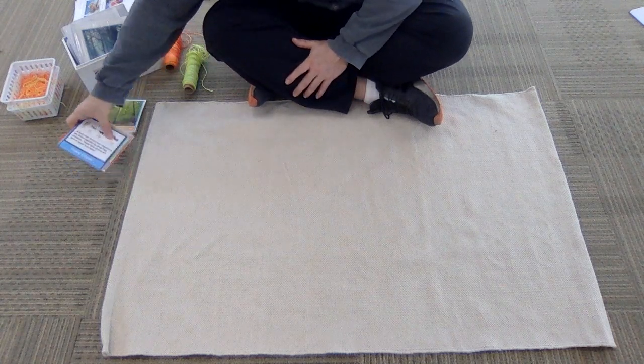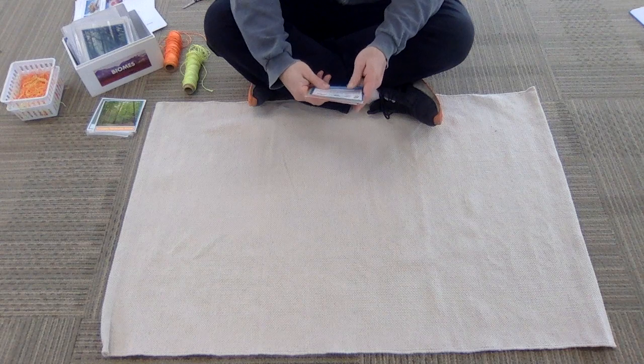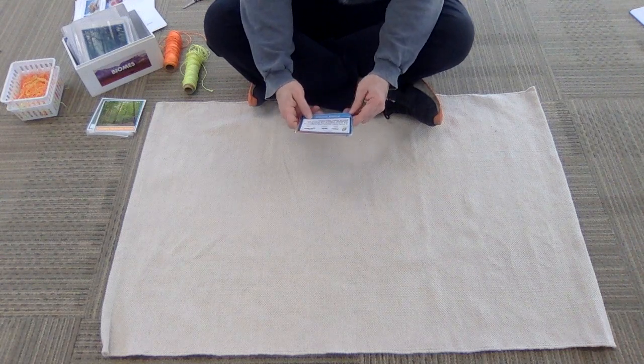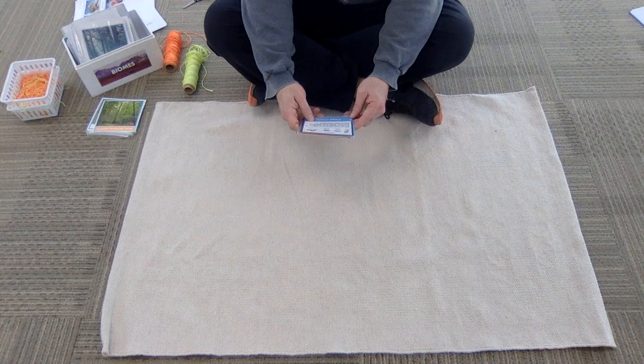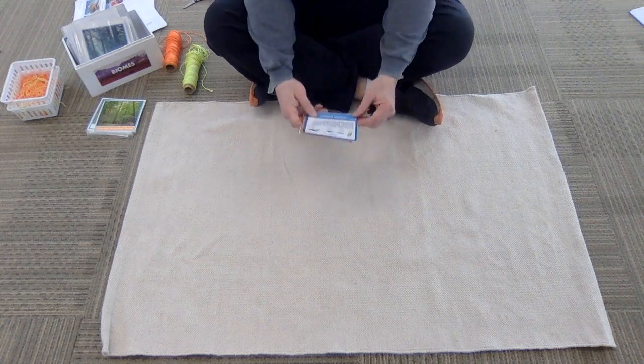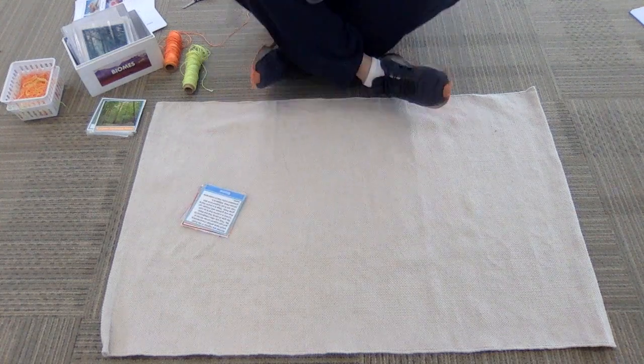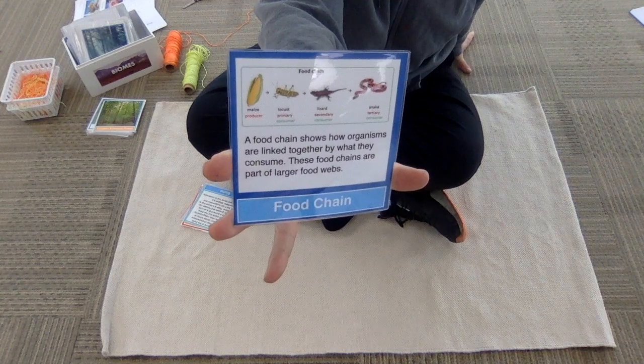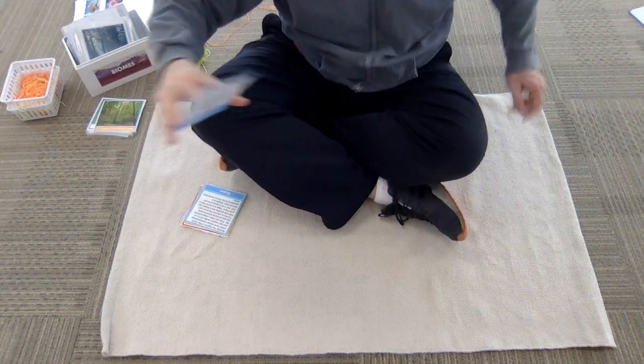So let's talk about food chains and biomes with fun work that Mr. Collin has put together for us. So a food chain shows how organisms are linked together by what they consume. These food chains are part of larger food webs. And so if you note here on the card, we have a food chain here.